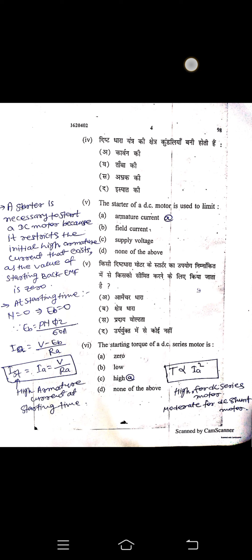If you remember the EMF equation or back EMF for the motor, EB is equal to P n phi Z divided by 60A. Suppose n is equal to 0, that means the speed of the motor will be 0, so back EMF will also be 0. For the starting condition, armature current is equal to V minus EB divided by RA.